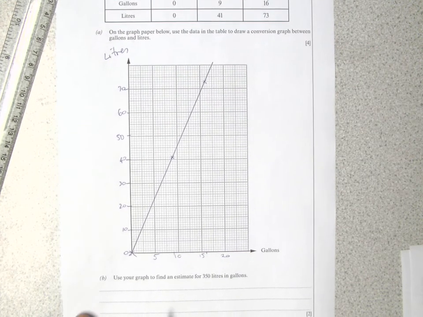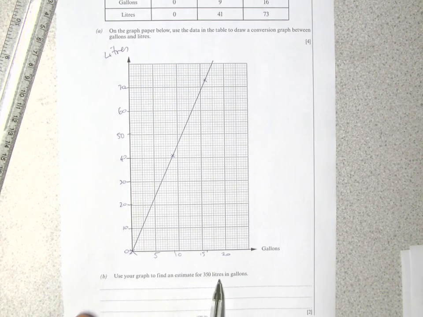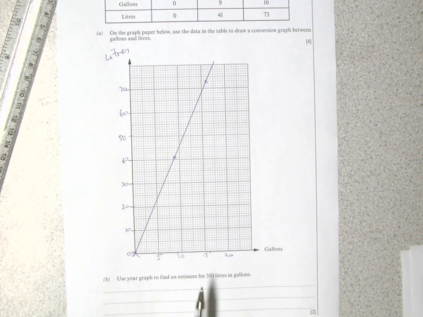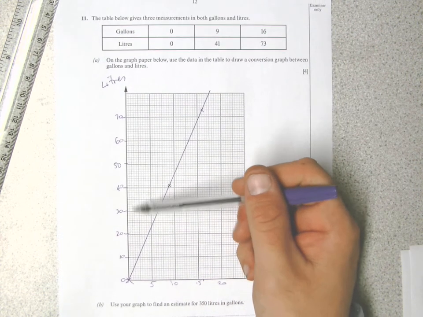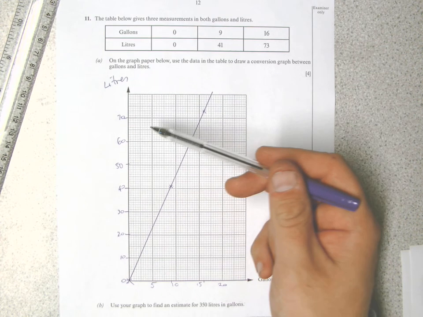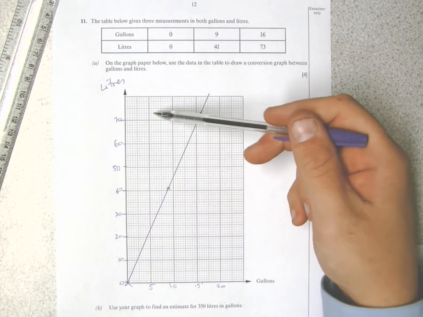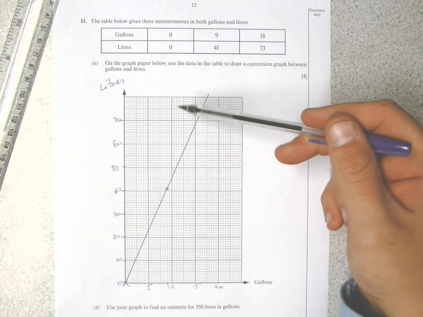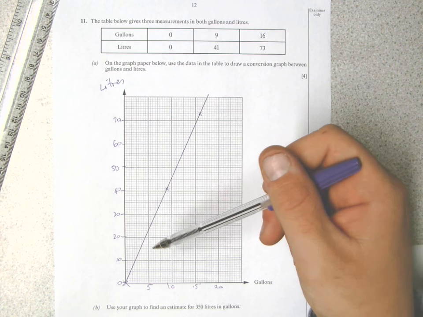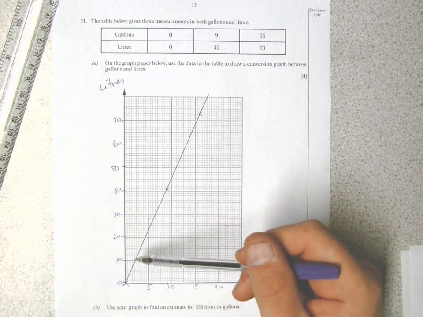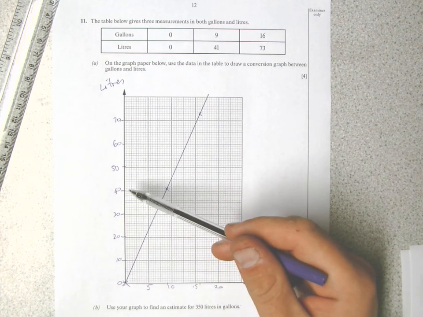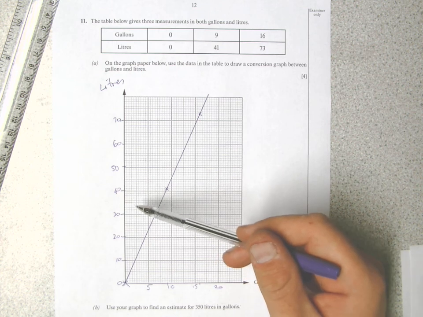Now, on the bottom it says, use your graph to find an estimate for 350 litres in gallons. This is really important, this bit here. So I've left this question to the end. 350 litres in gallons. Now if you look on your axes, 350 doesn't exist. Obviously it's way over here, and we haven't got enough graph to get to 350. But what you can do is choose a suitable value so that we can end up scaling up to 350.